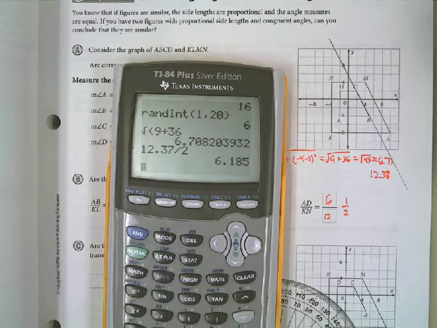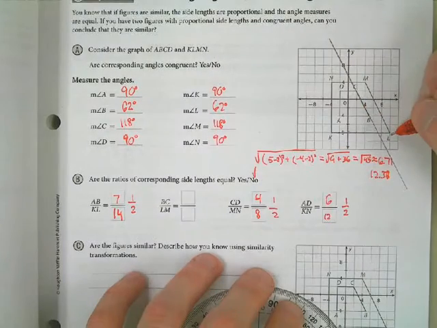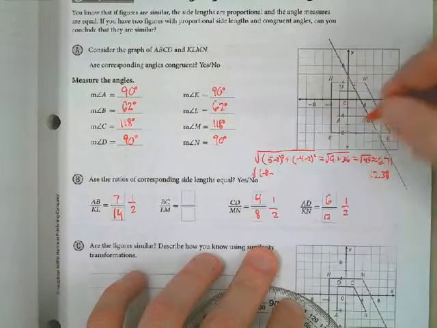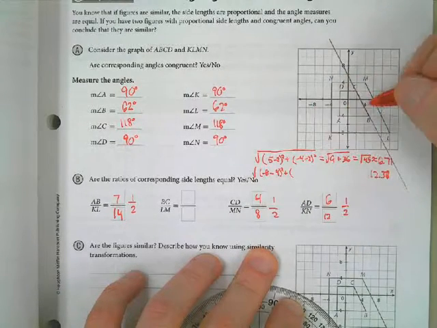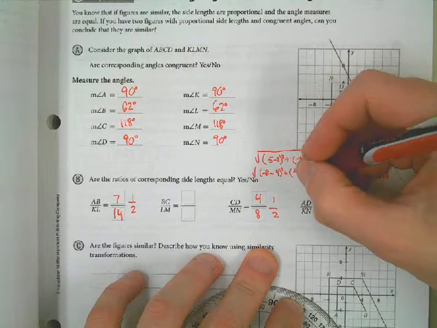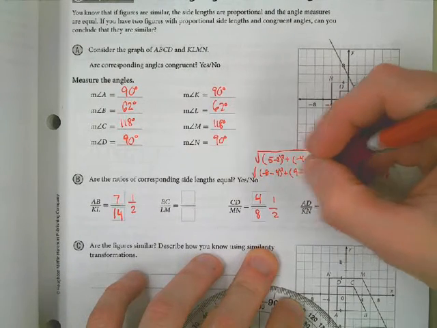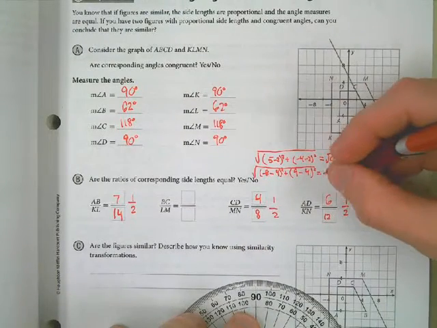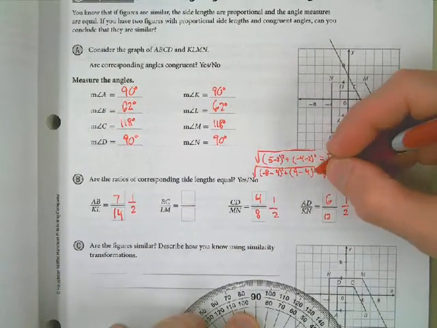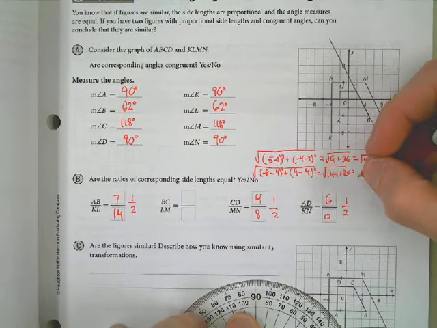All right, let's do the long one here just to make sure. So let's see here. Negative 8 minus 4 squared plus 9 minus 4 squared. Negative 8 minus 4 is negative 12 squared is 144. 9 minus 4 is 5 squared is 25. And so that's 144 plus 25 is 169. Oh, that's what I forgot, that's a square. Exactly 13.